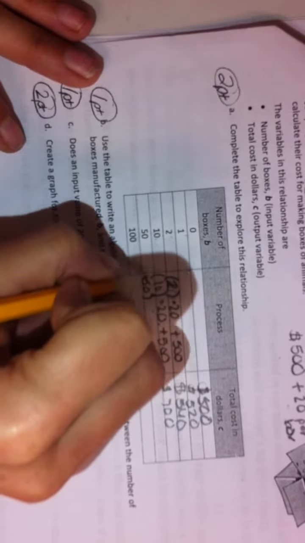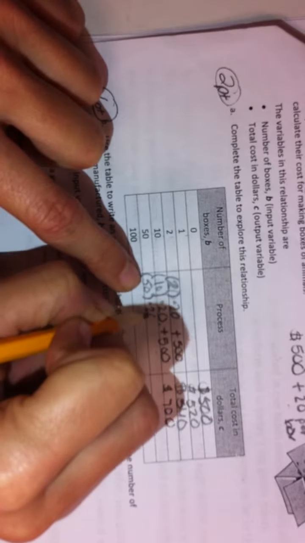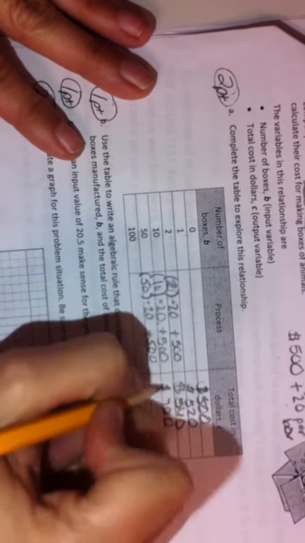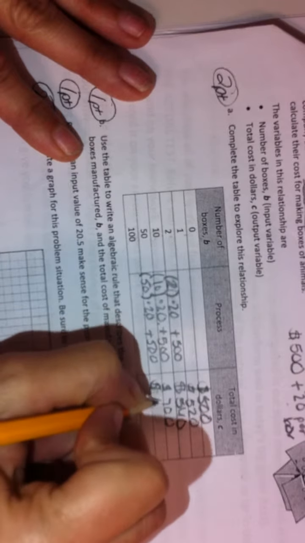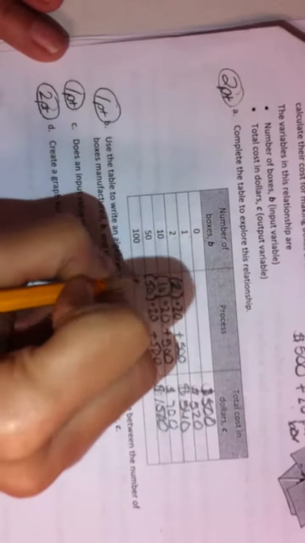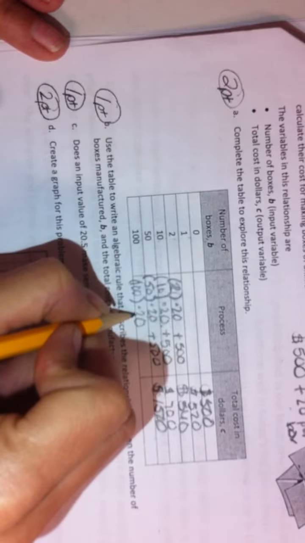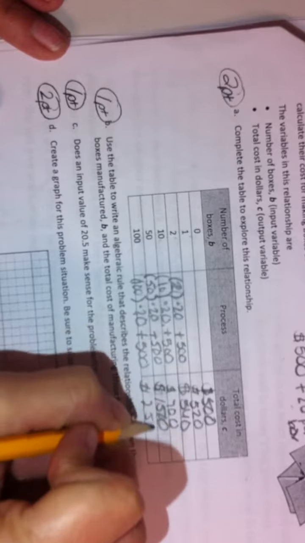50. So put 50 into your machine and your protective coating. Each box is 20, so 50 boxes at 20 a piece. 50 times 20 is 1,000. Then you've still got to pay that $500 setup fee, so that's 1,000. No, 1,500, I'm sorry. 1,000 for the boxes, and 500 to set up, so that's 1,500. 100 goes into your machine, protected by the parentheses. Each box is $20, so that's 100 times 20, which is 2,000, and you've still got to pay to set up the machines, so you've got 2,500.